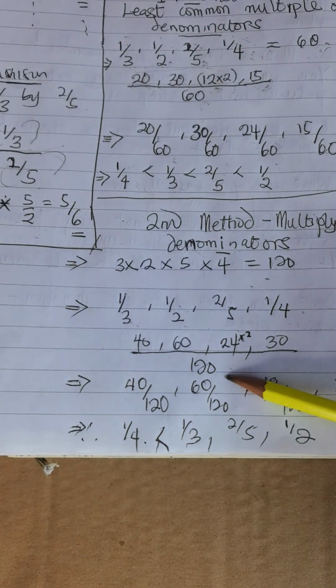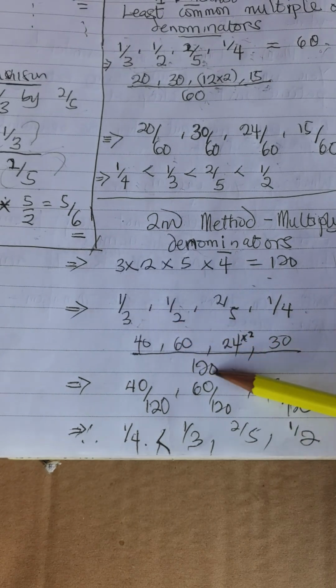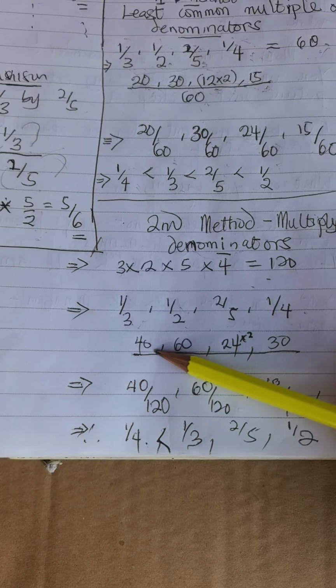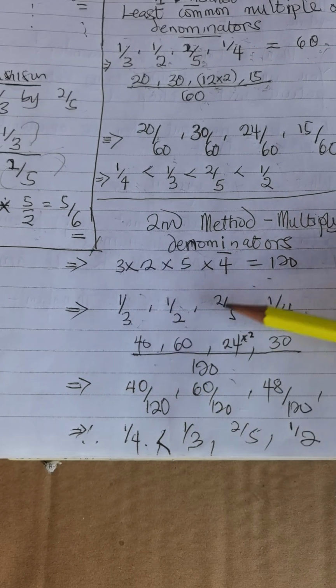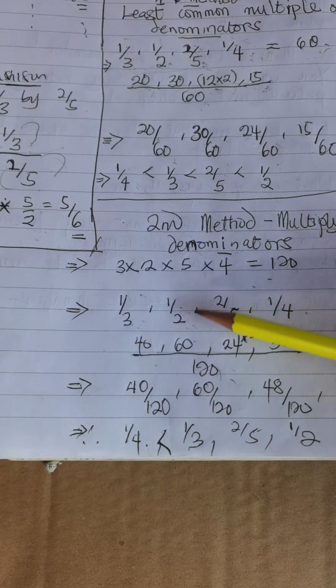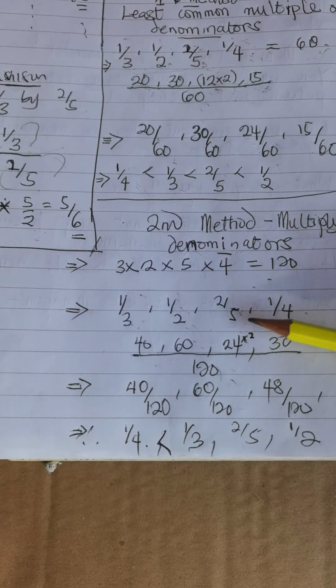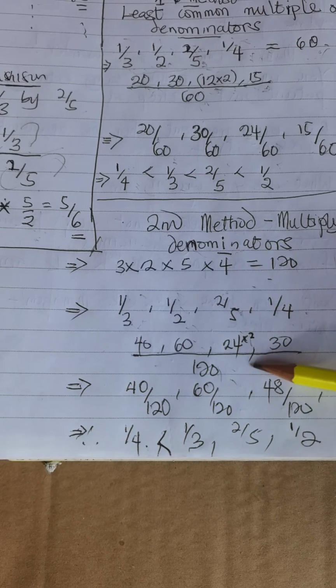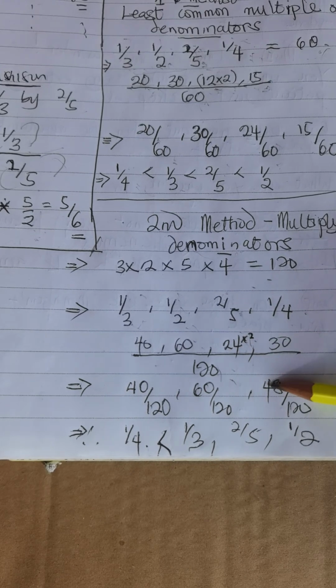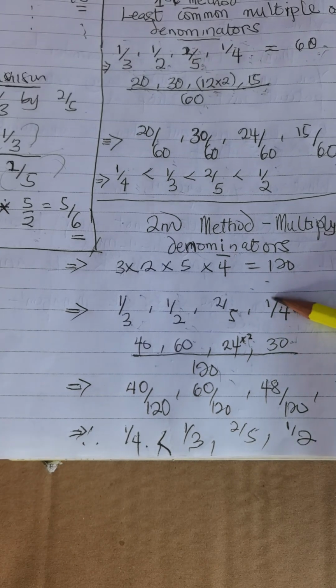So once again, back to the normal method of doing it. 3 goes into 120 how many times? 40 times. This 40 by 1, the same thing. Now this 2 goes into 120 how many times? 60 times. 60 by 1 is 60. The same thing in that sense. 5 goes into 120, 24 times. Now this 24 is multiplied by 2, since we have a numerator here. 24 by 2 gives you 48. Don't worry, 48. Now the 4 goes into it 30 times, multiplied by 1 is 30.